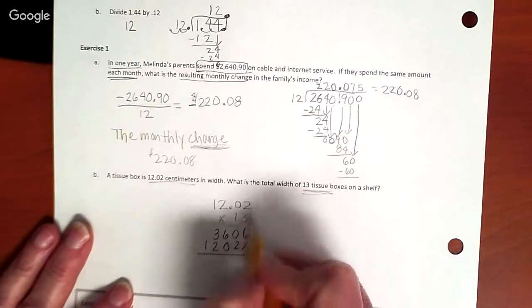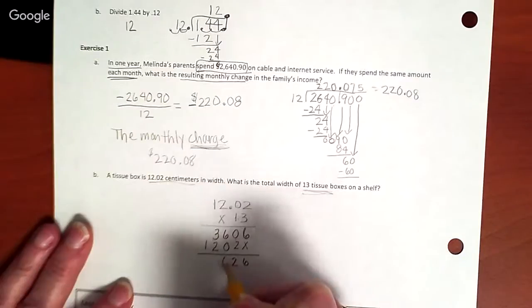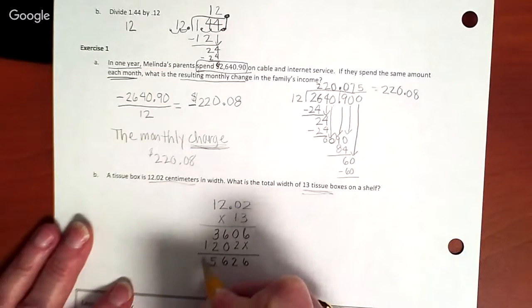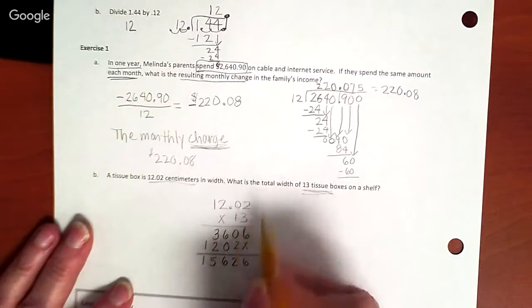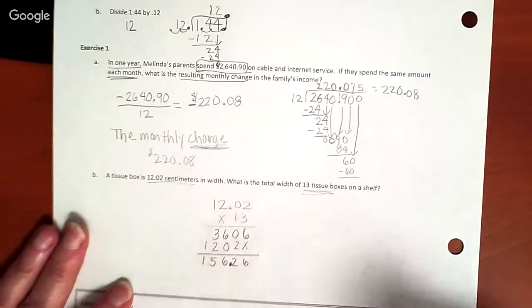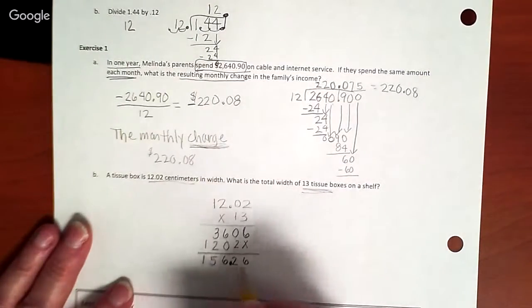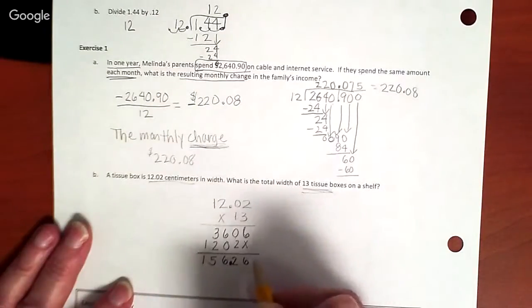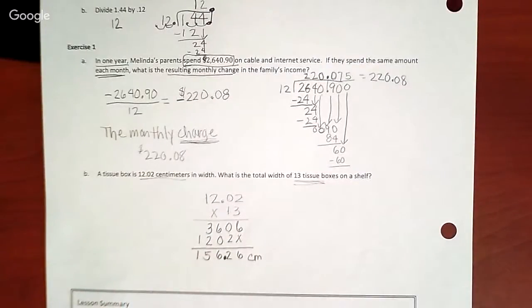And then we are going to add them. 6, 2, 6, 5, and 1. And we have 2 decimal places, and that's all. So from right to left, we have our decimal point right here. So what is the total width? The total width is 156.26 centimeters. And that is the end of our lesson.